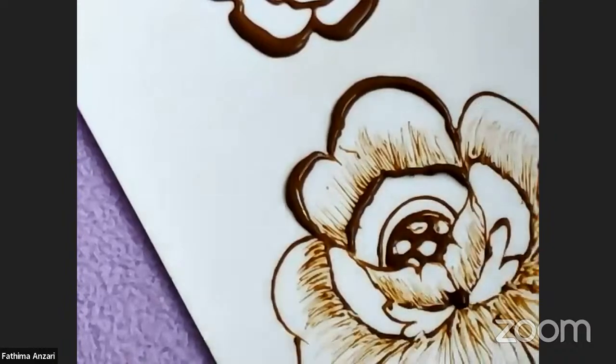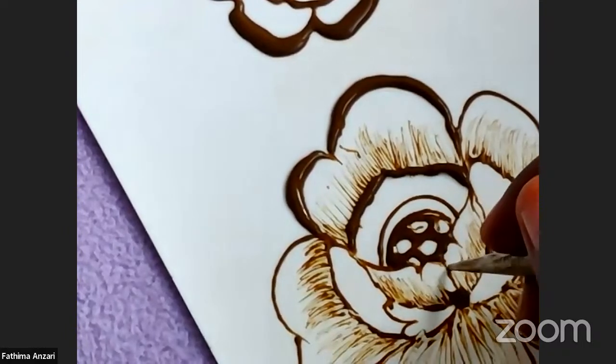because or else the whole flower, the area inside, will stand out. So we don't want that.